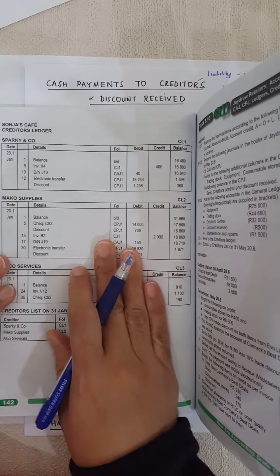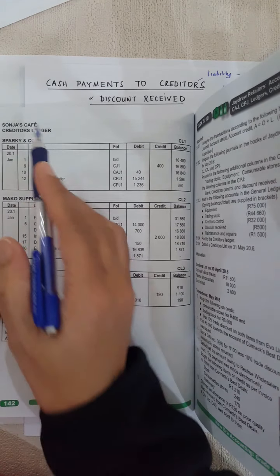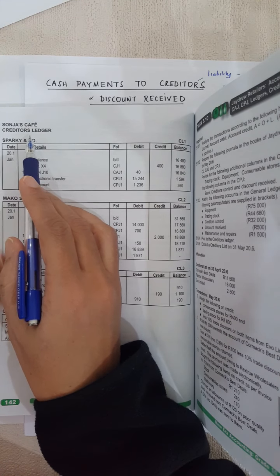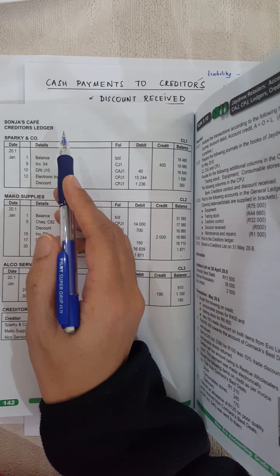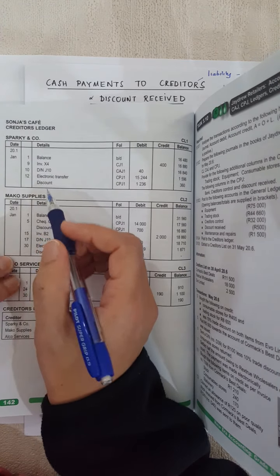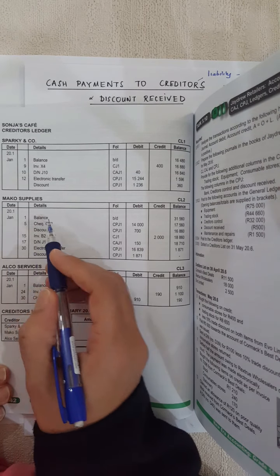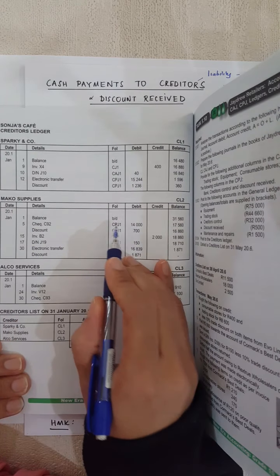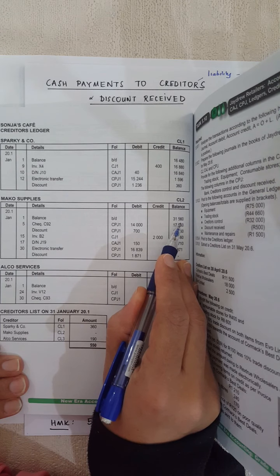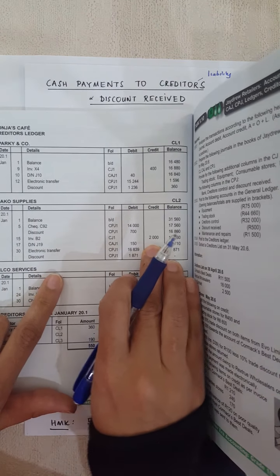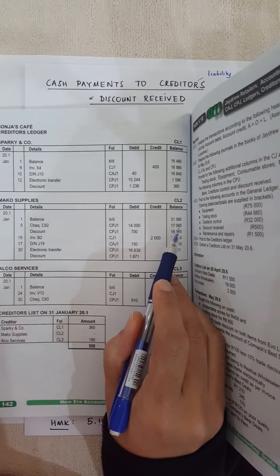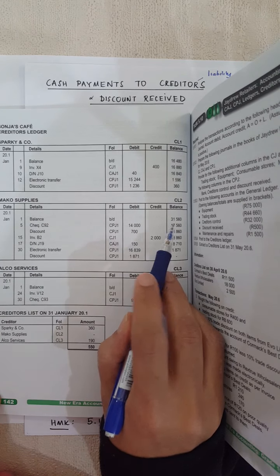Right, okay, so here we have Sonia's Cafe, the creditors ledger, right? So the creditors ledger is saying, here's Macro supplies, right? So on the 1st of January, their balance brought down was 31,560. You remember that opening balance? So there's the opening balance of 31,560. We're on page 142 now, right?